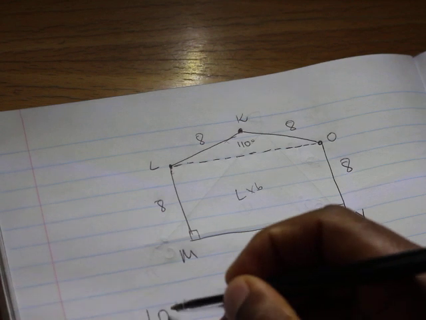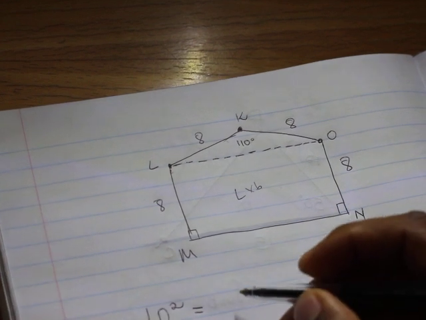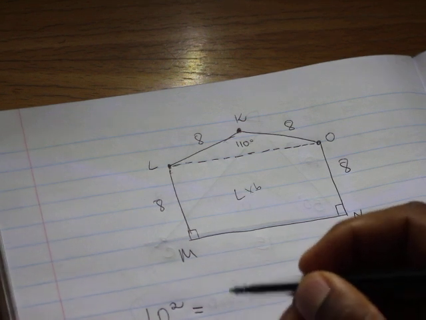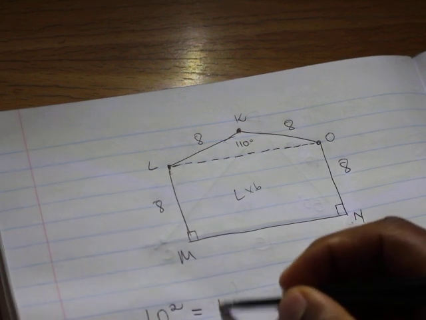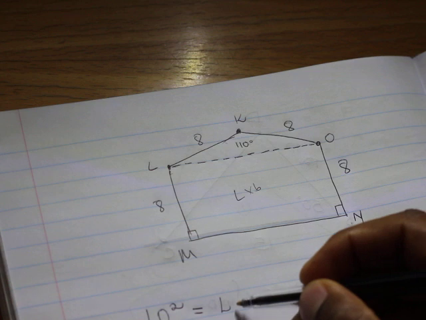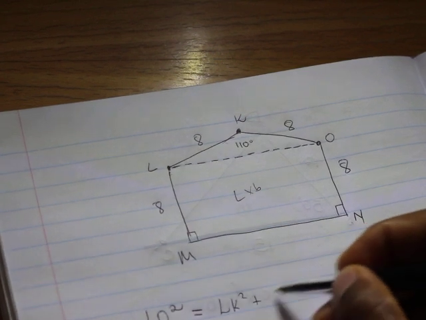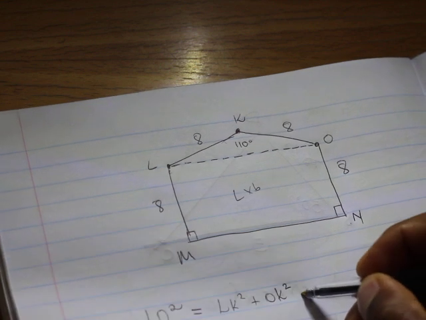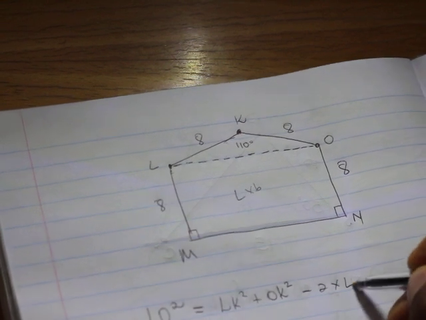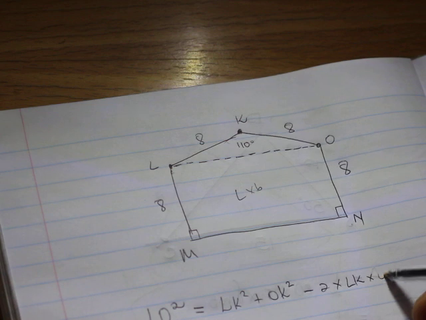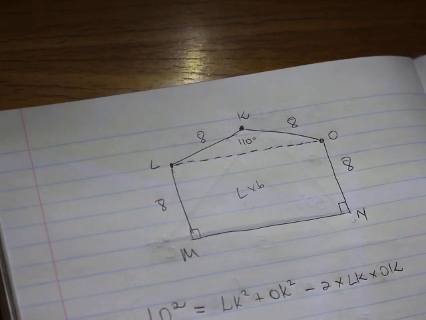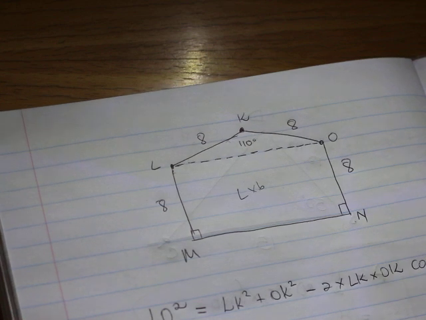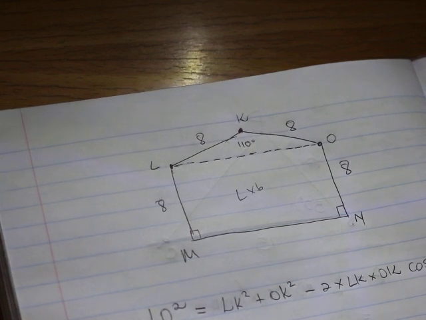So LO squared must be equal to the sum of the squares of the other sides, so LK squared plus OK squared, minus 2 times LK times OK, then the cosine of the included angle, which is K.